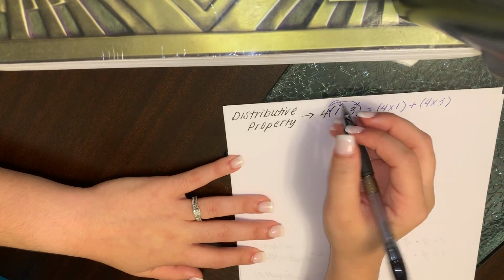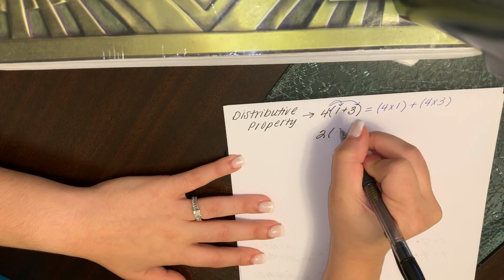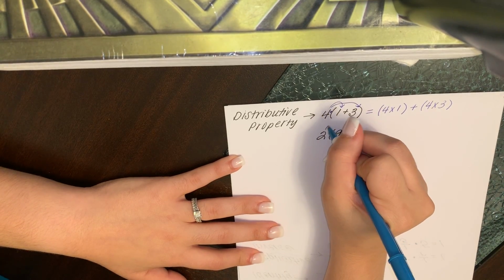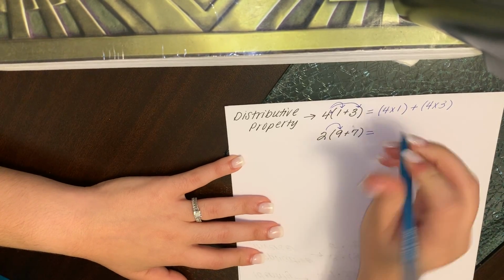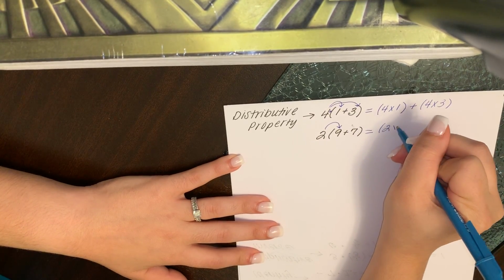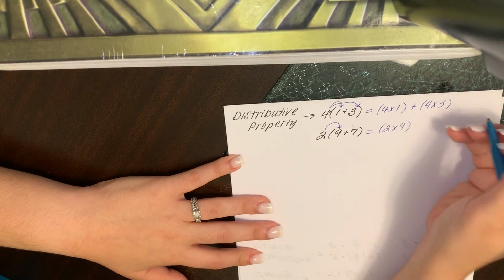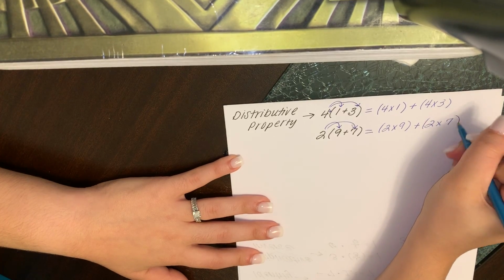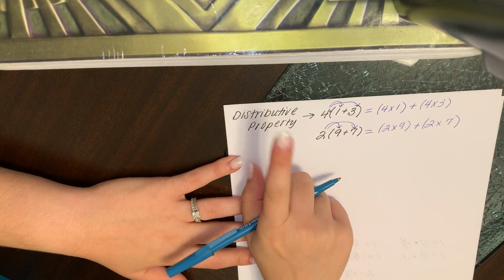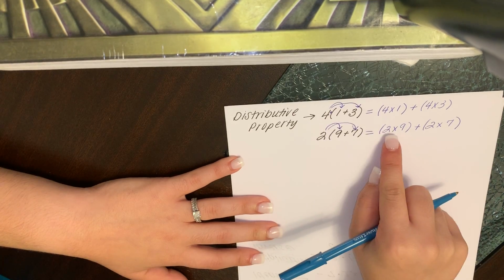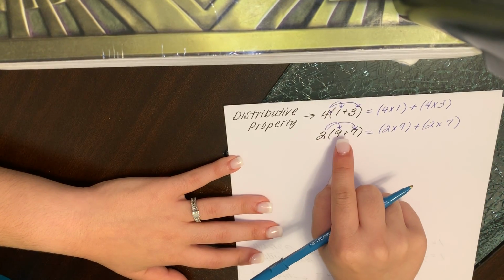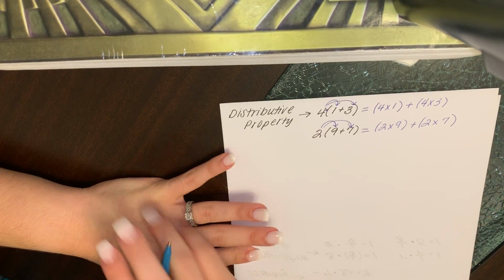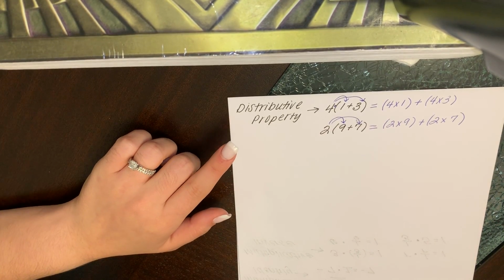Let me do another one so you kind of get a groove. Let's say I have 2, then 9 and 7 inside the parentheses. Again, I want to multiply the outside with the first inside, which is what? 2 times 9. I'm going to follow the plus sign and put it in between, and do the next one, 2 times 7. And this is why distributive property is more under multiplicative, because you really are multiplying the outside number with each of the insides of the parentheses. And this is lesson 2.1 and 2.2.